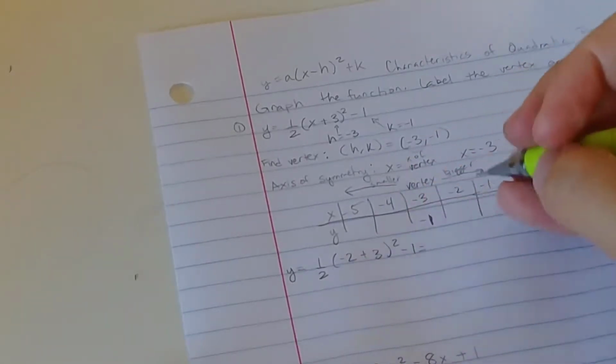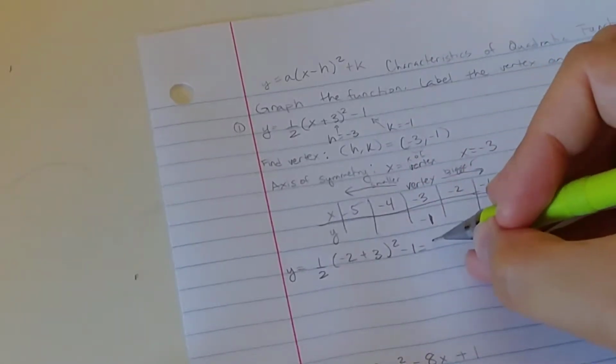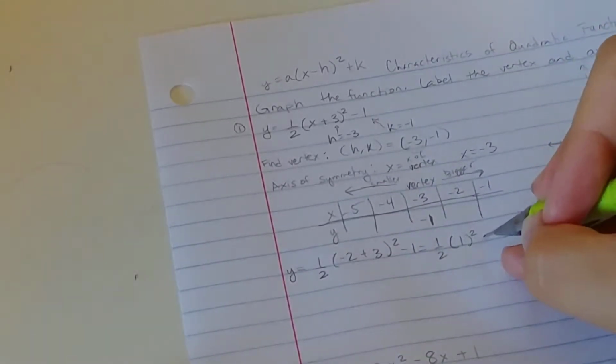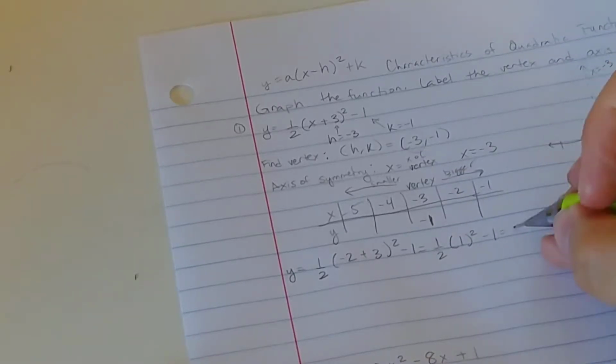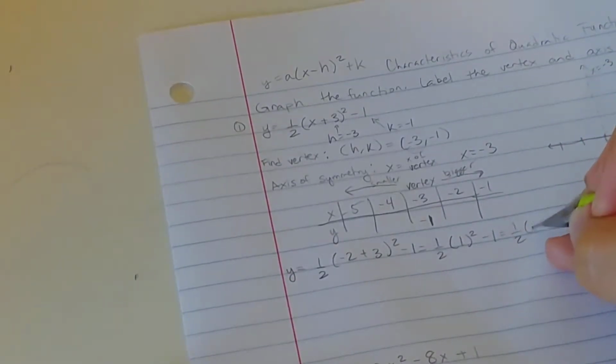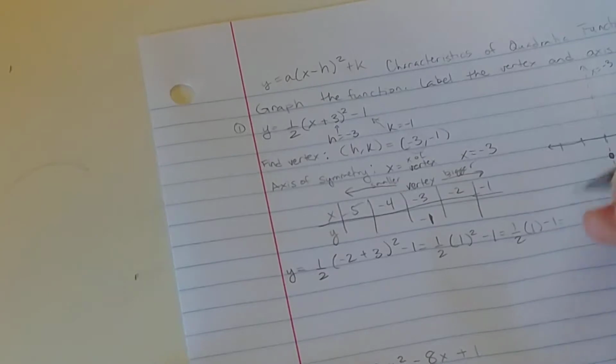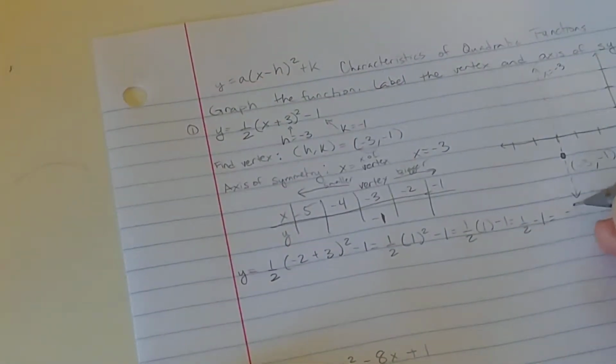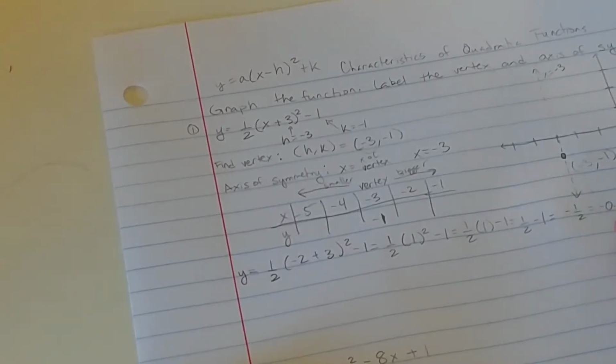And do the inside of the parentheses first. So negative 2 plus 3 is 1. So 1 squared is 1. So 1/2 times 1 is 1/2. Minus 1 is negative 1/2, or negative 0.5.